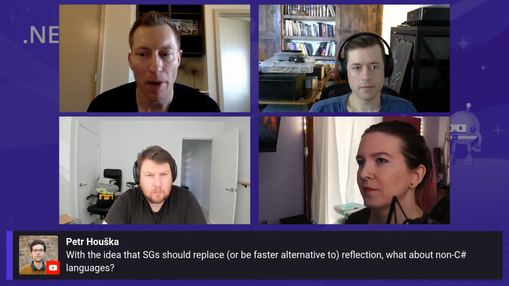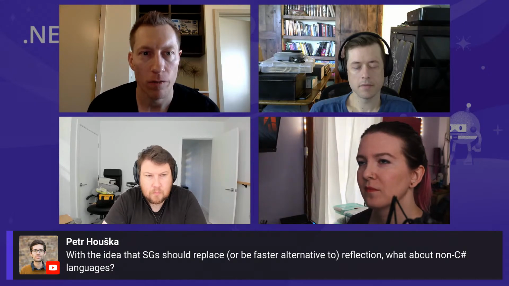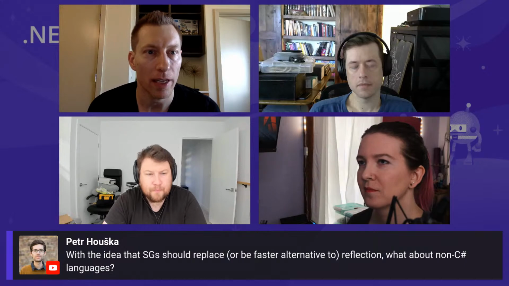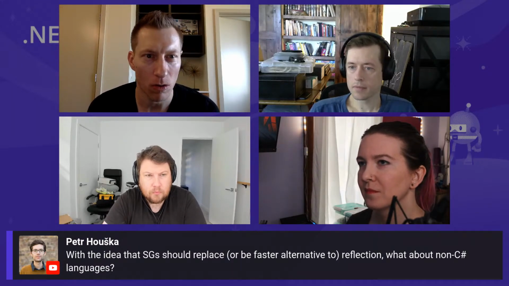So our general stance is, when we design features for which we want to use source generation, we try to make the feature work without source generation as well. So you don't have to rely on source generation for correctness is the goal.